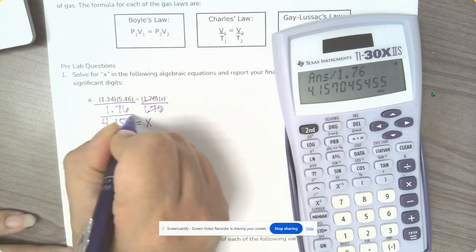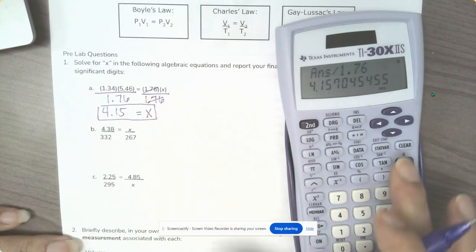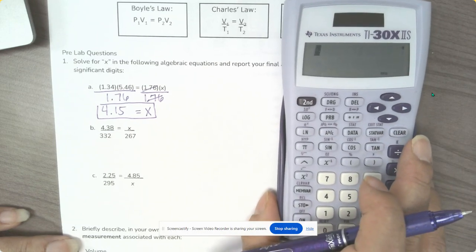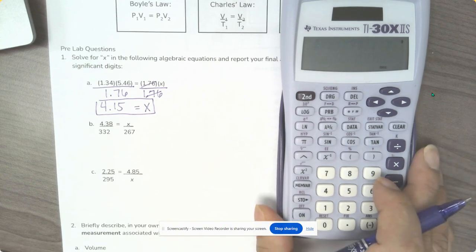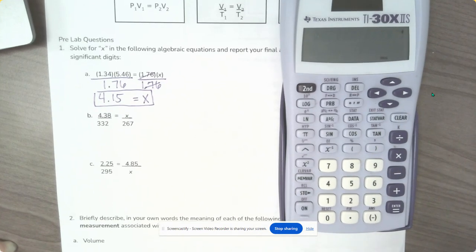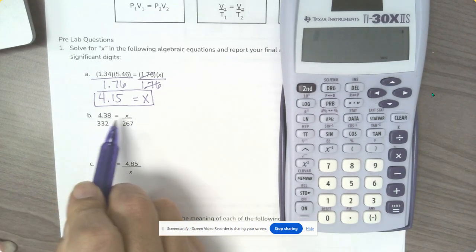And now there are no units associated with these three problems here. It's just solving for x, like what you would do in algebra. But when you do the actual formulas, you're going to have to put a unit associated with it. All right, so let's look at B. How would I solve for x looking at an equation like this?